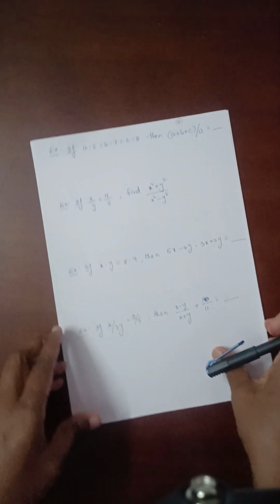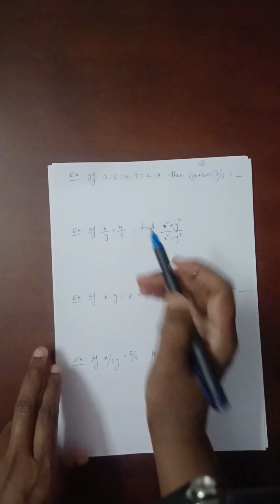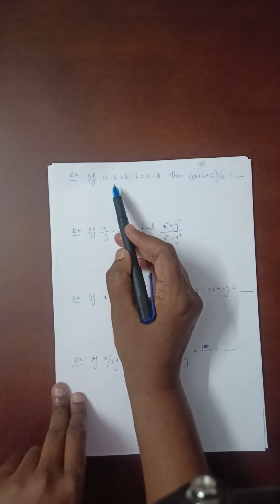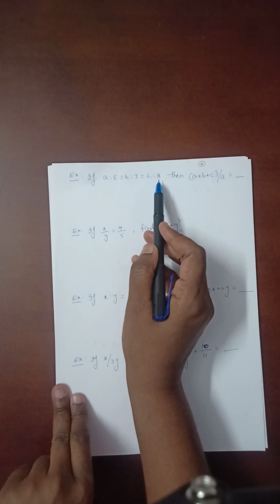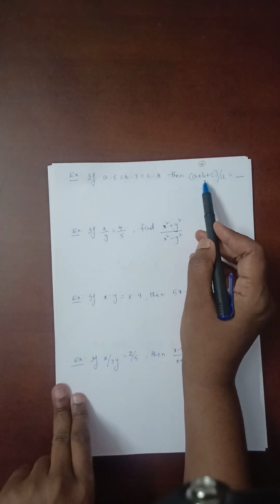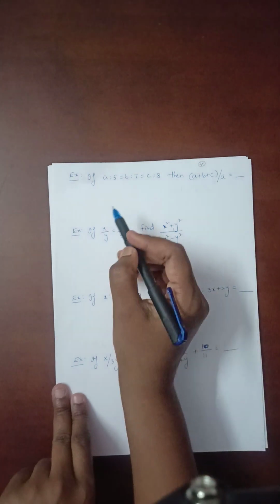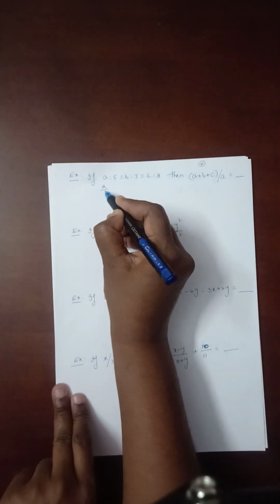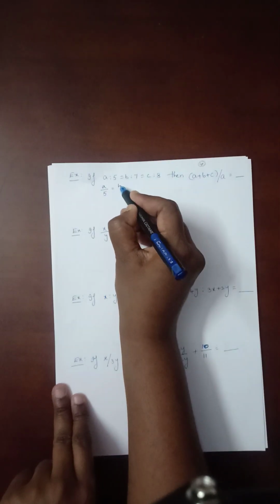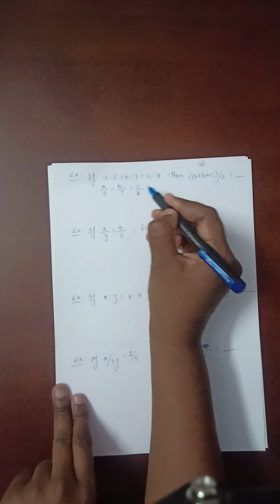So coming to the next bit, we'll see. Next is, if A is to 5 equal to B is to 7 which equal to C is to 8, then A plus B plus C by A equal to how much? So here A is to 5 means A by 5 equal to B by 7 equal to C by 8.